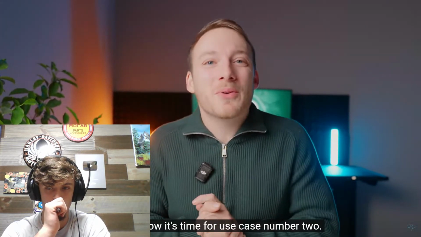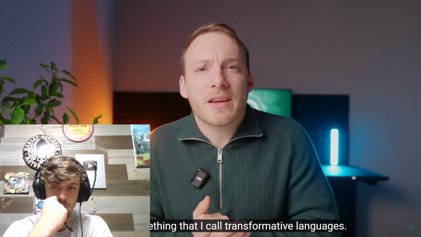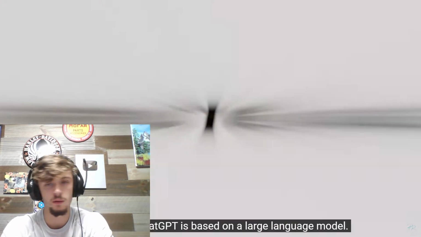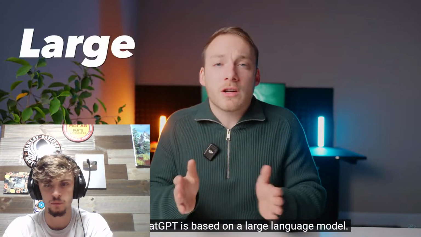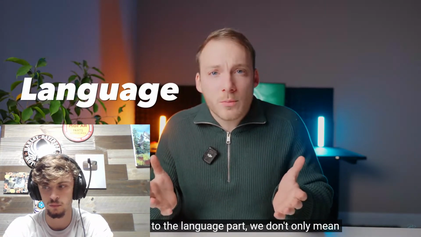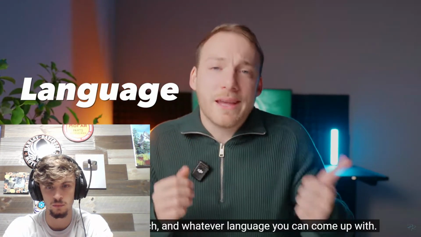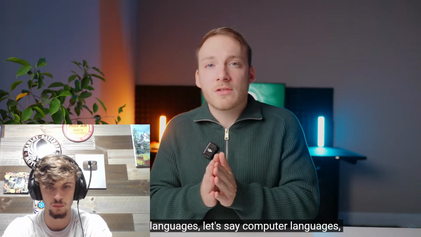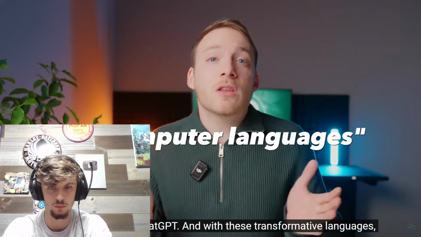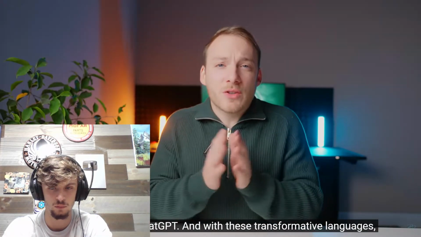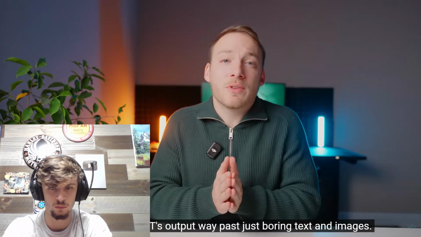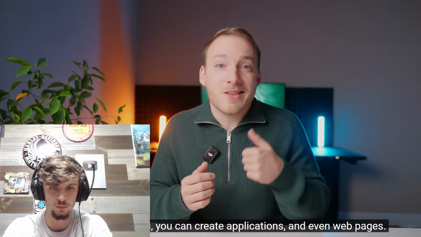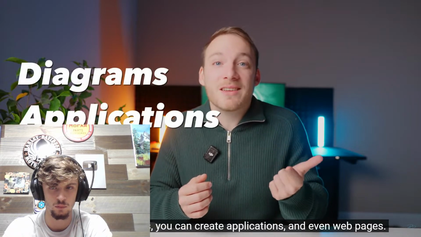Alright, so now it's time for use case number 2, and that is something that I call transformative languages. As you know, ChatGPT is based on a large language model. When we refer to the language part, we don't only mean English, Spanish, French, and whatever language you can come up with. There are also languages, let's say computer languages, that you can use in ChatGPT. And with these transformative languages, you can push ChatGPT's output way past just boring text and images. You can create diagrams, you can create applications, and even web pages.